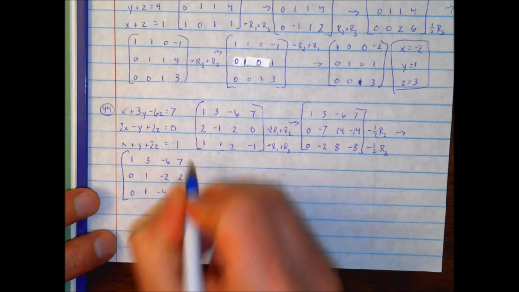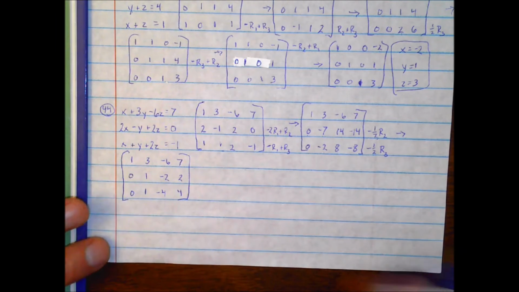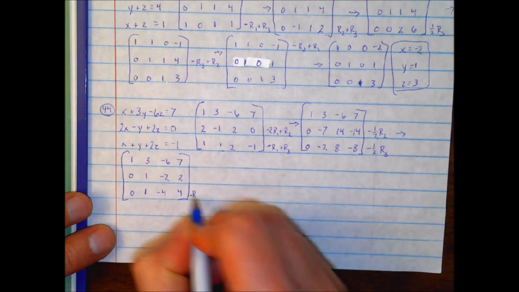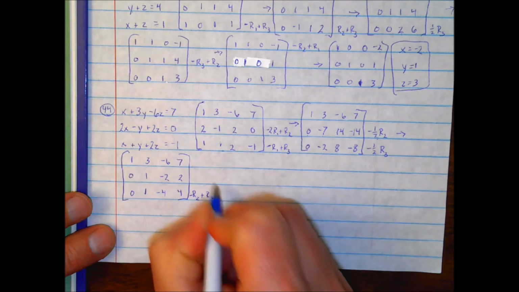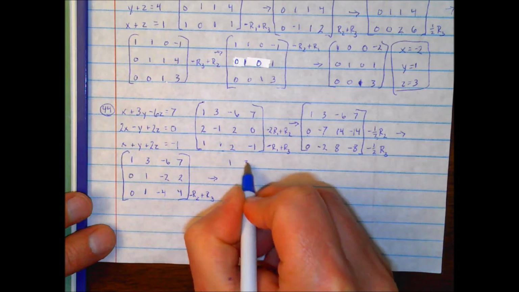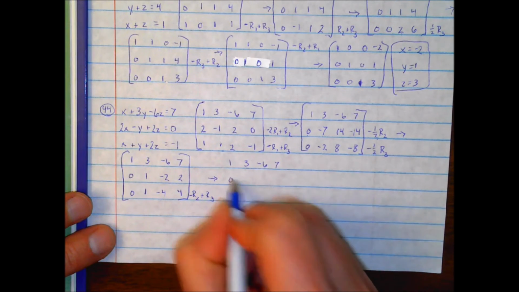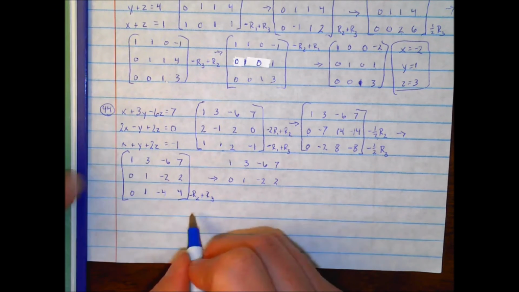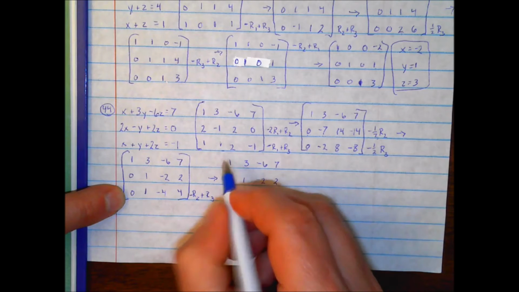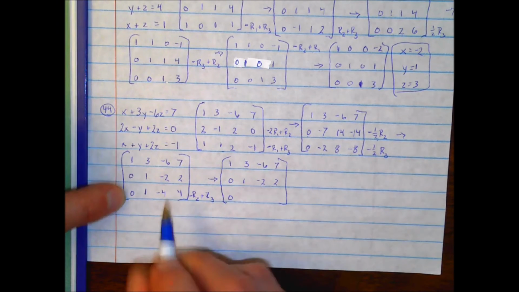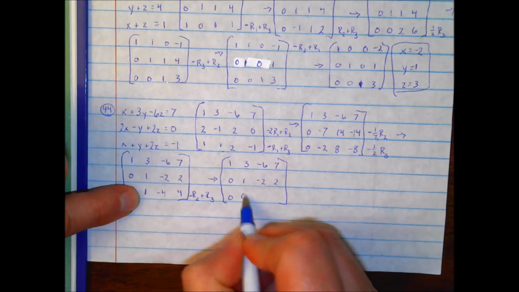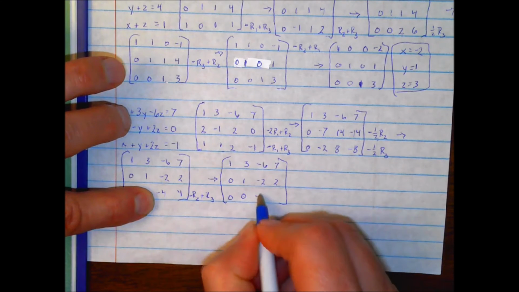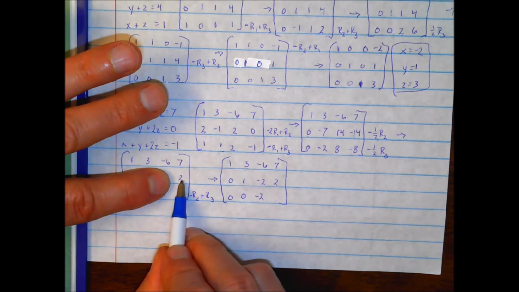Okay, let's get this to be a 0 here. So I'm going to do negative of row 2 plus row 3. Okay, so negative 0 plus 0 is 0. Negative 1 plus 1 is 0. Negative 2 makes 2. Minus 4 would be negative 2. Negative 2 plus 4 is 2.